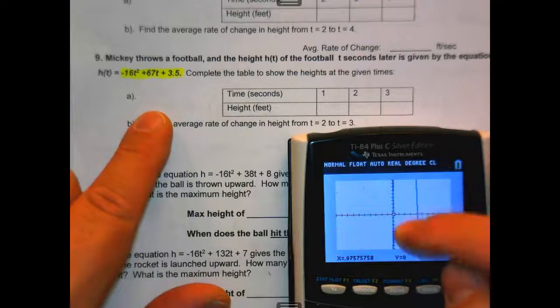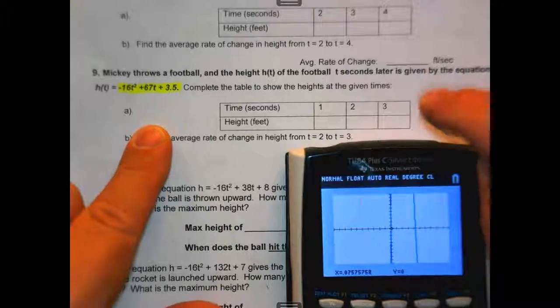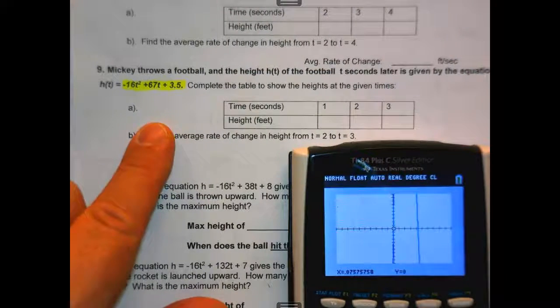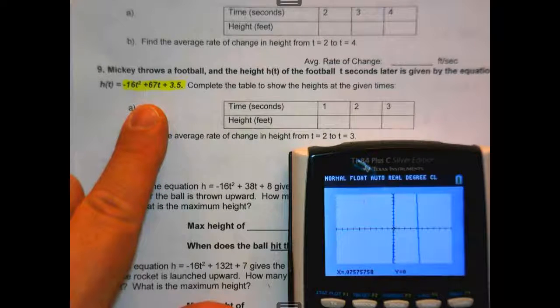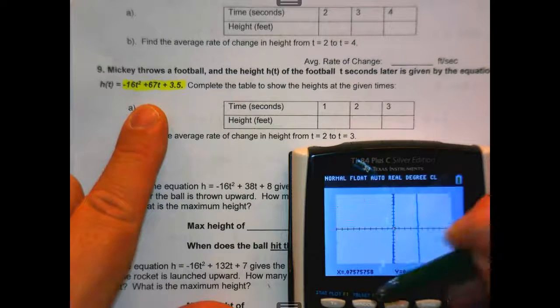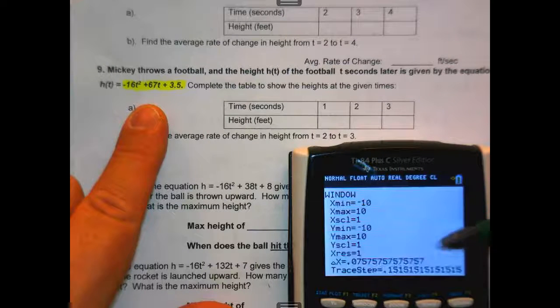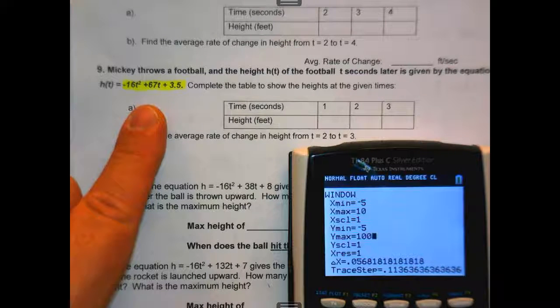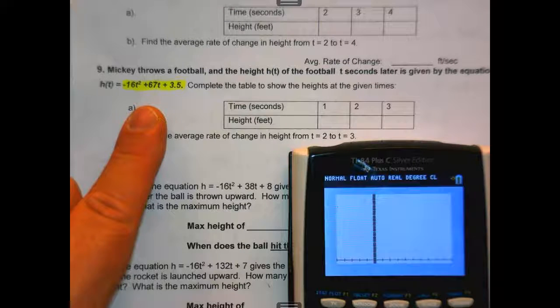Let's see, my vertex is gonna be my maximum, way up here somewhere. That's why I'm gonna try getting that. I don't know. I'm gonna try 100 for my Y max. See if I can't get that vertex on there. See, I got my vertex now.